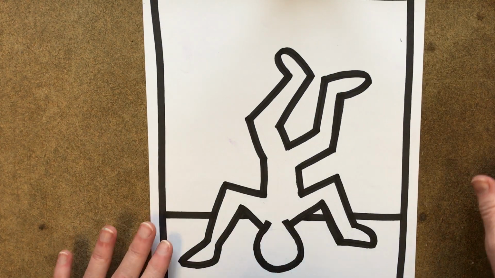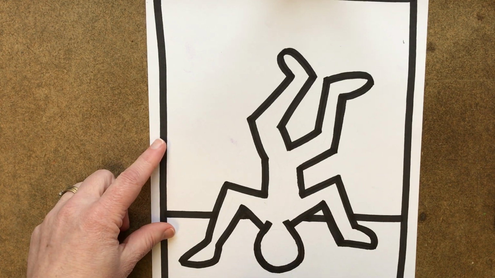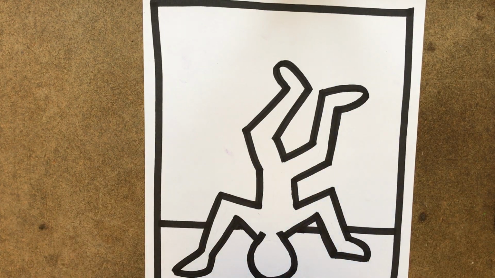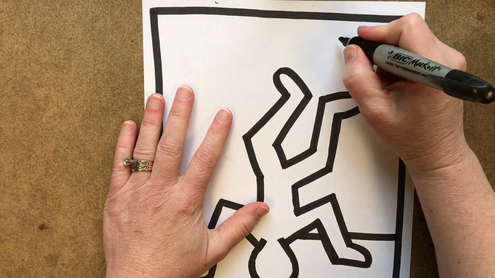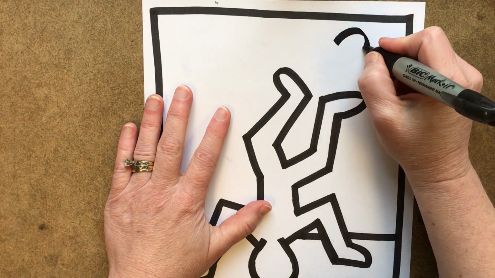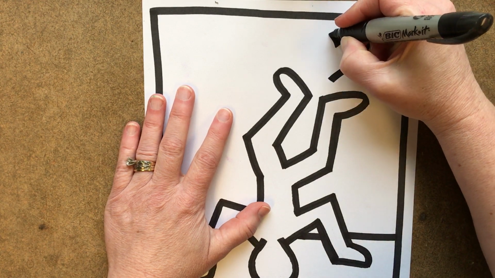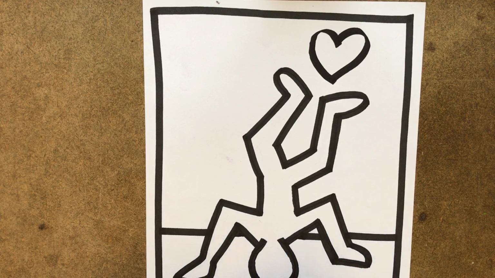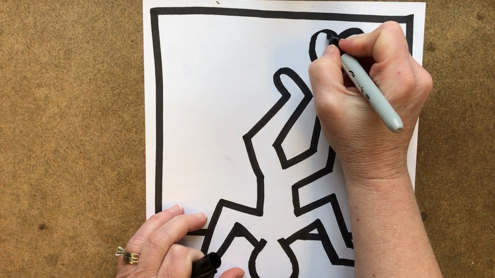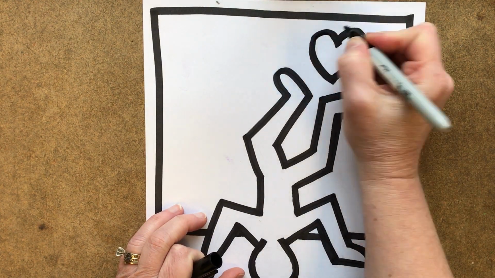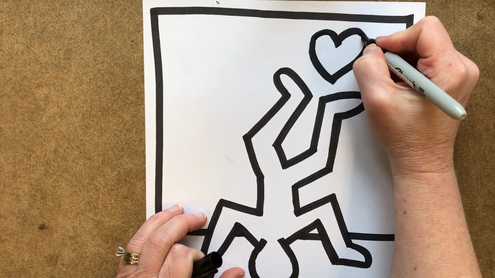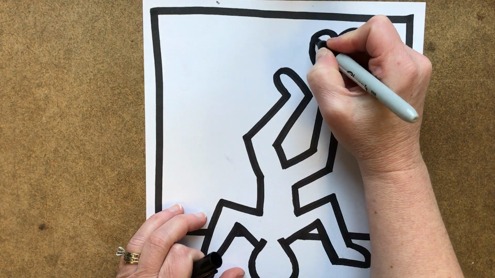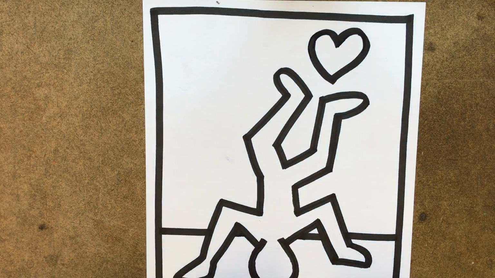Now, if you wanted to do a heart, you could do a heart. I may put a heart up here. I think I will do that. You could draw it. I'm just, for the sake of time, going to draw it with a Sharpie. But I would draw it with a pencil first. And I've got some thin lines. I'm going to make them a little thicker with the smaller one so it matches. See how these are a little thinner? Make them match. Make that even. Okay, now it looks a little better.